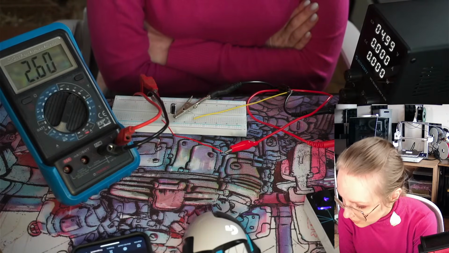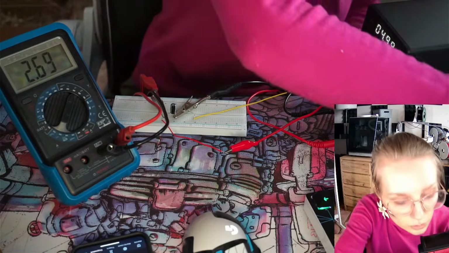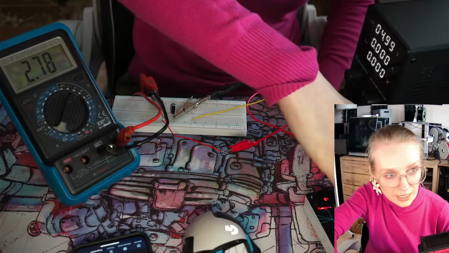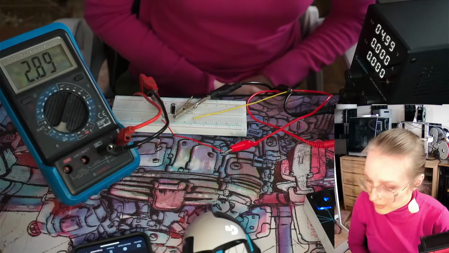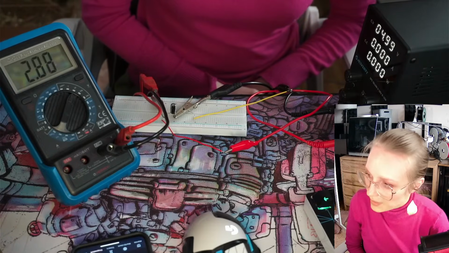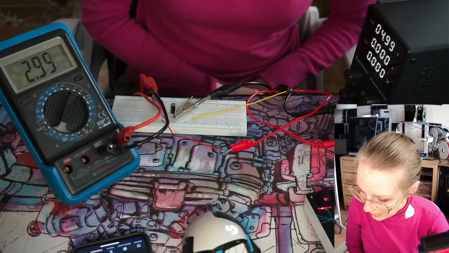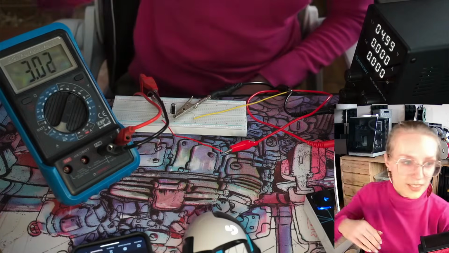2.64. As you can see, the current is so small that we're not even getting an internal reading. That's why we can't measure the current for this experiment. I don't have a sensitive enough multimeter for this. Okay, here we go. 1 minute 40 approaching now, and 3 volts exactly.